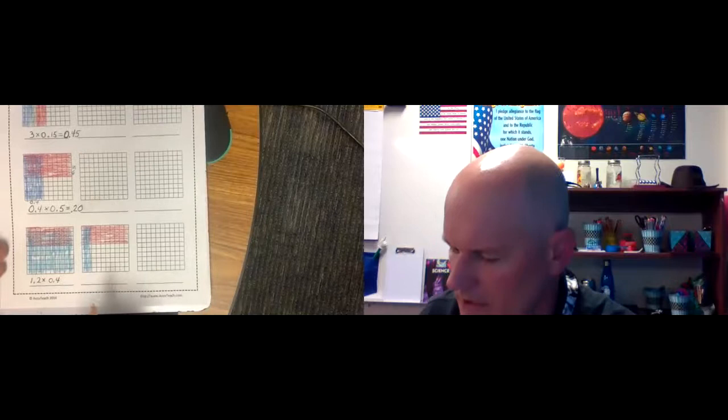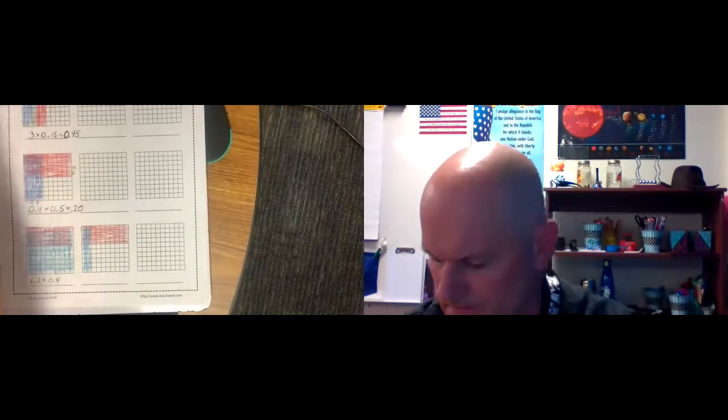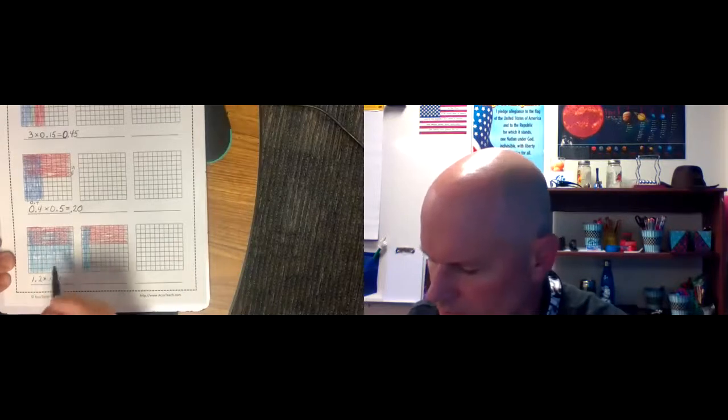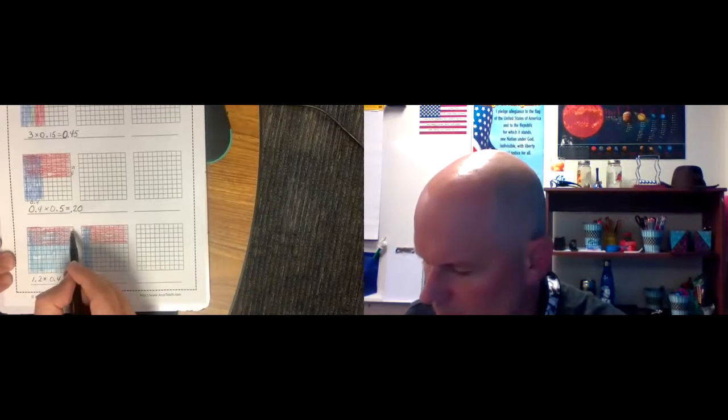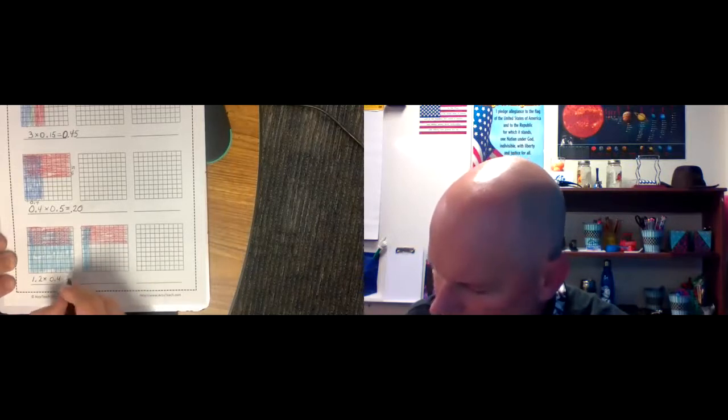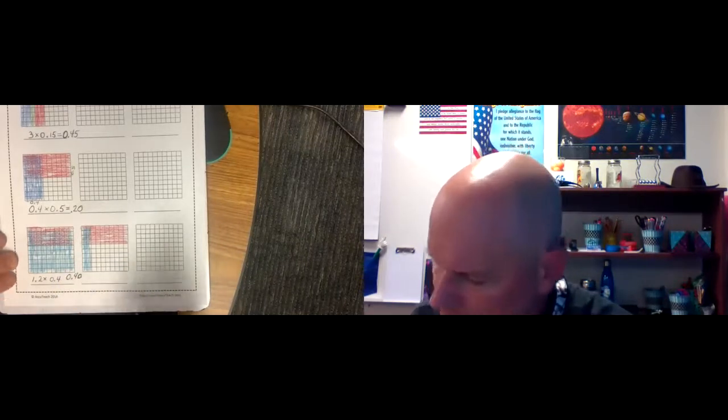And then again, I'm looking at what they have in common. So what they have in common on this first grid is 4/10. I'm going to label that. Or if you want to put the 0, 40/100ths, it's the same value.